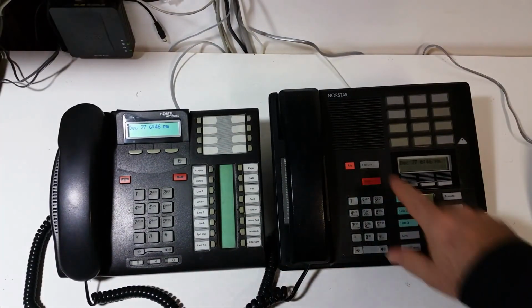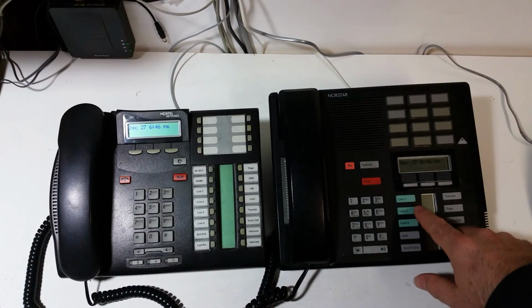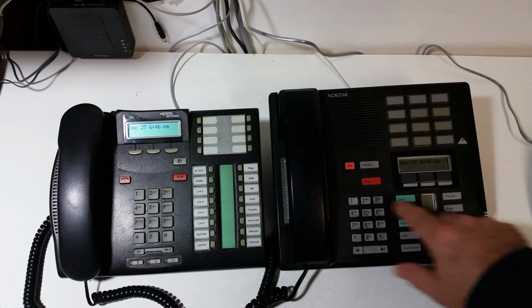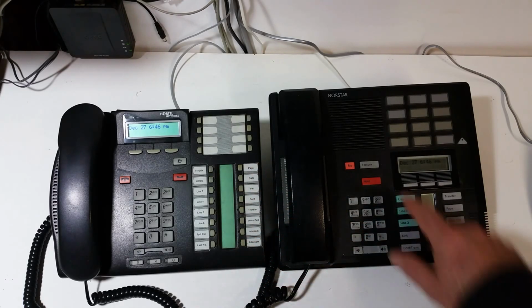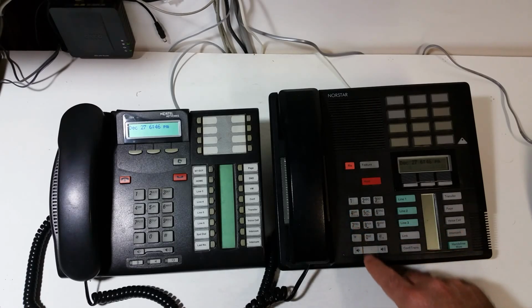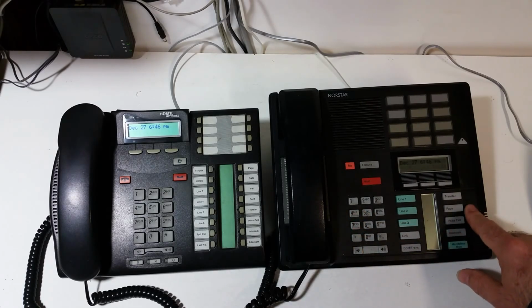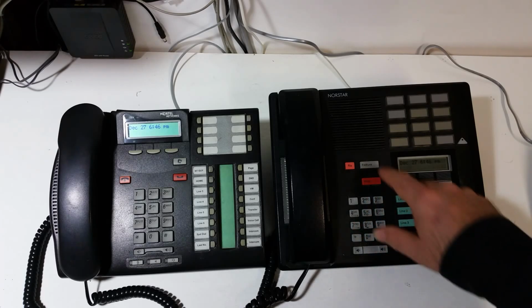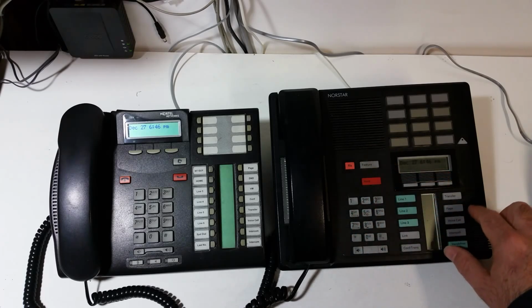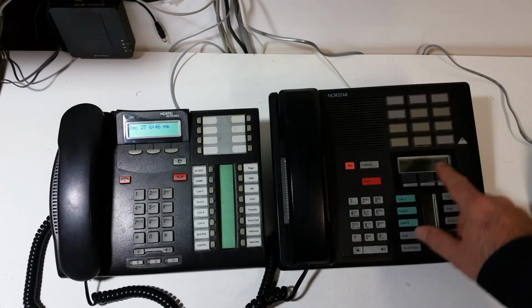Just to recap, we had the hold, which assumes that every phone in your organization has the same line appearances on every phone. The other way is park, or feature 7.4. If you do a lot of parking, chances are you've got a button that's already been programmed for park. If not, you can do a feature star 3, hit a button, and then put in feature 7.4 to program park on the button.